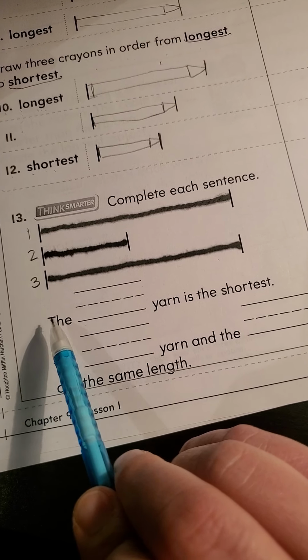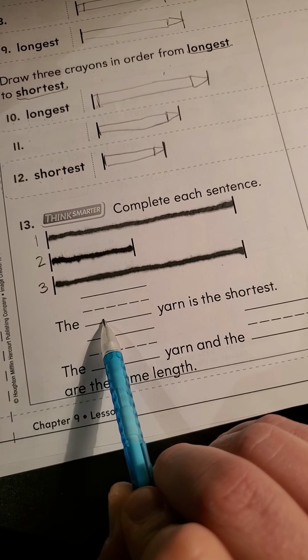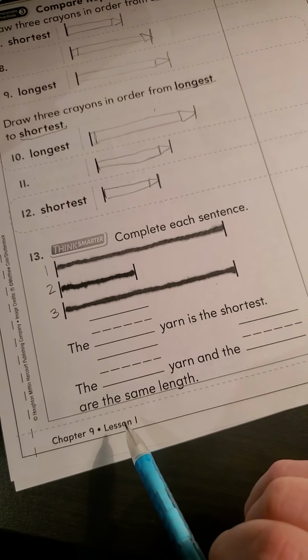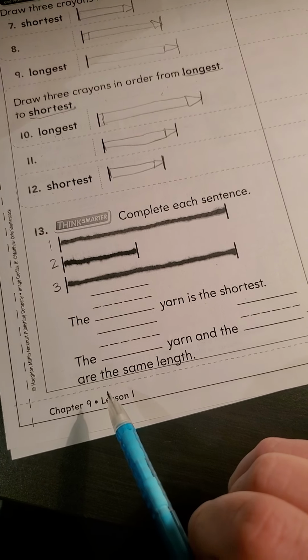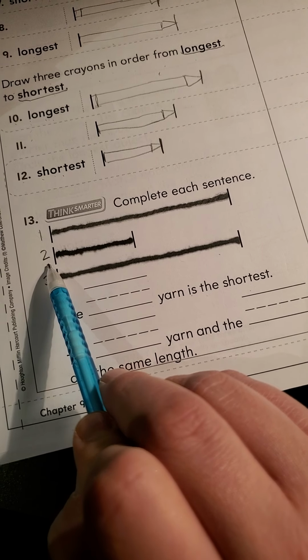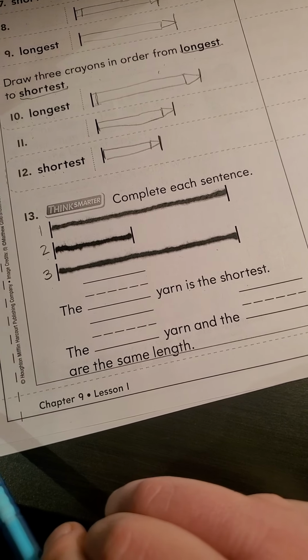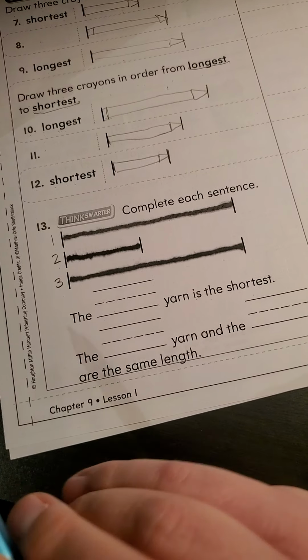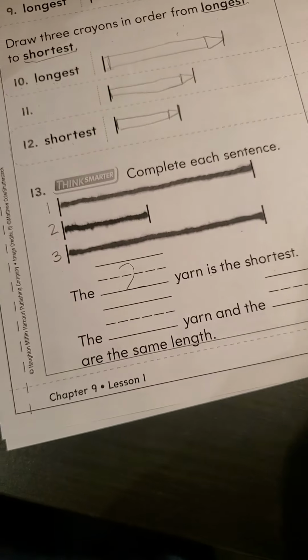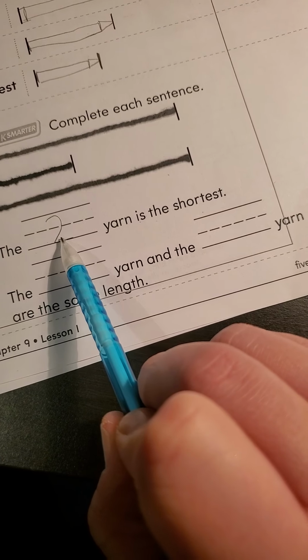So our first sentence says, the blank yarn is the shortest. Ask yourself, which piece of yarn is the shortest? 1, 2, or 3? Very good. It is 2. So you'll write number 2 right there in that square.